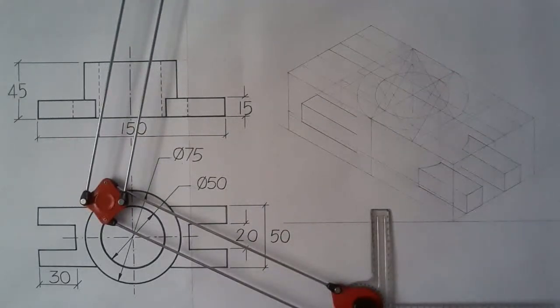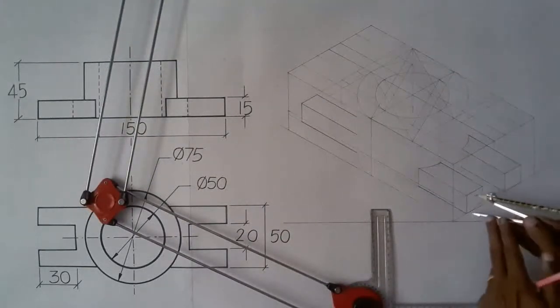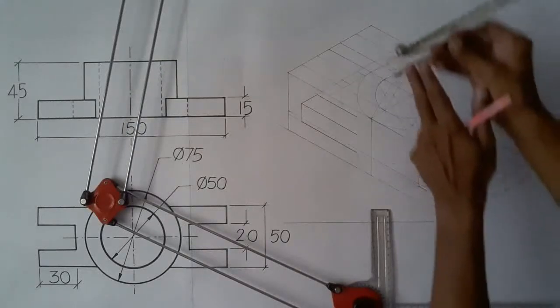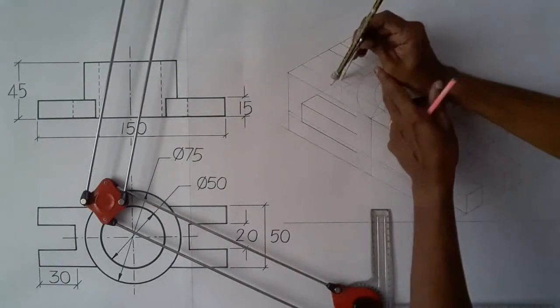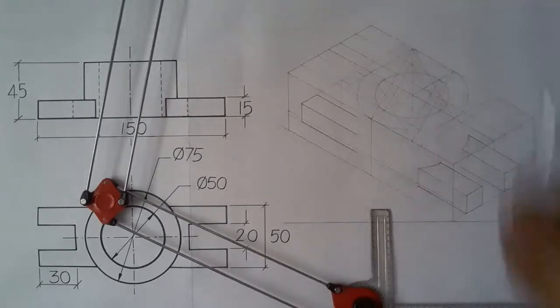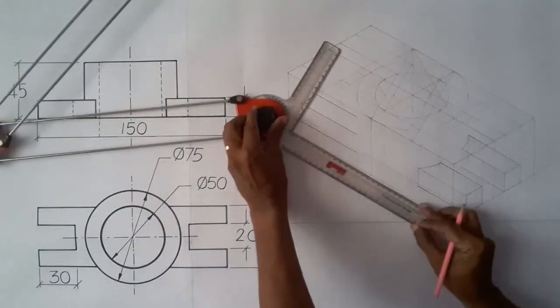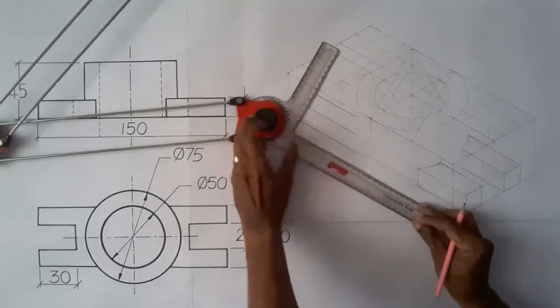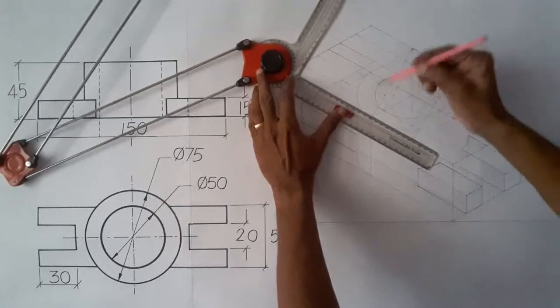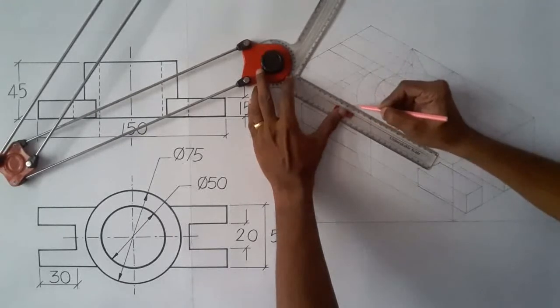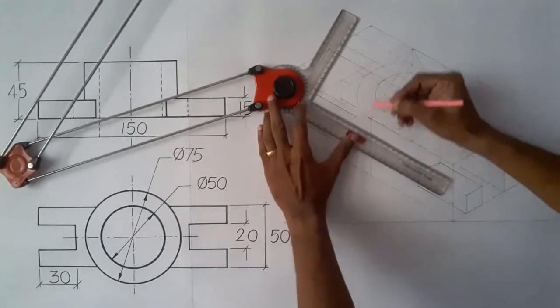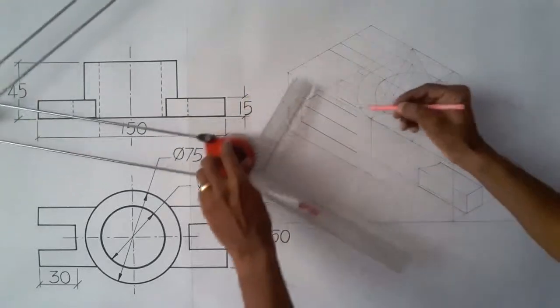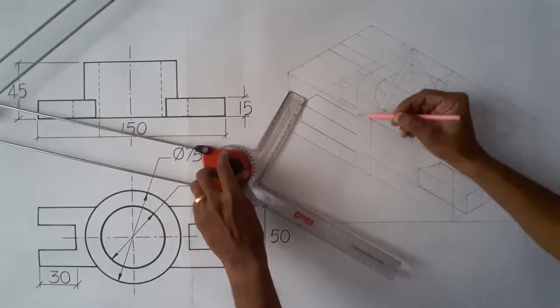And I'll transfer this height directly onto that line so that you can complete that portion also. And I draw a line from here to here until it touches this reference line. So you should not draw this beyond this line.